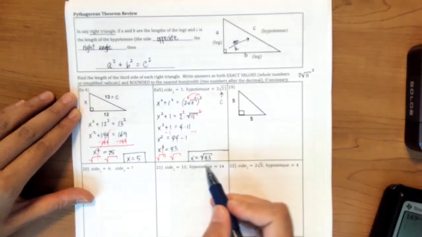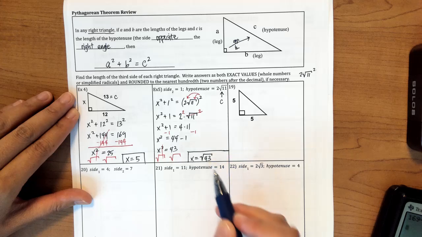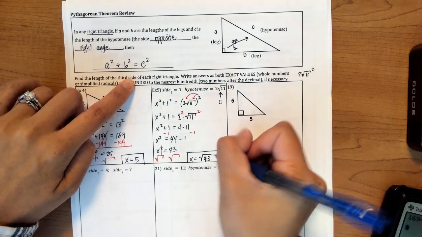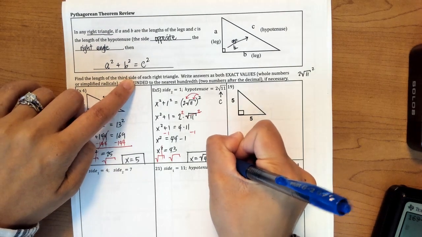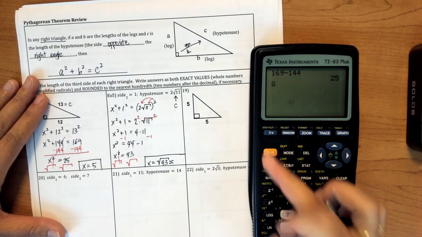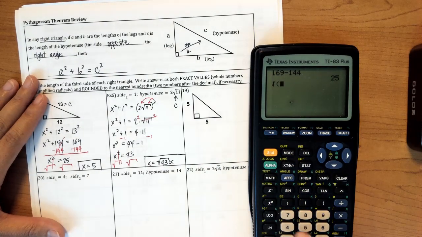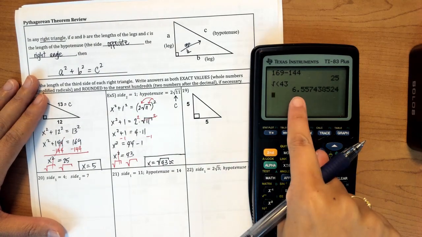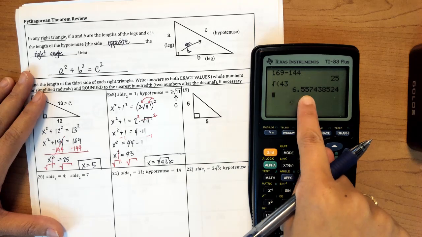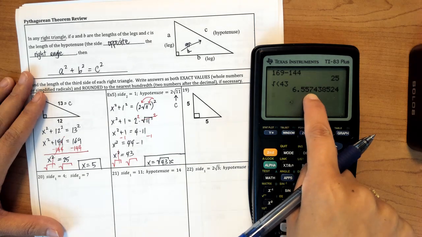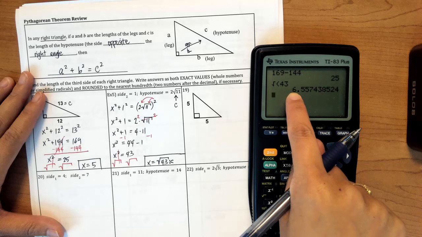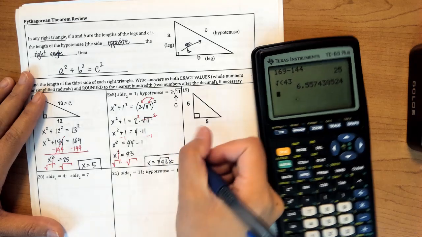I asked for an exact value and a rounded value, so I need a second number here. That means I need to grab my calculator, square root 43, and I need 2 numbers after the decimal point, but that third number, 7, rounds us to 6.56.